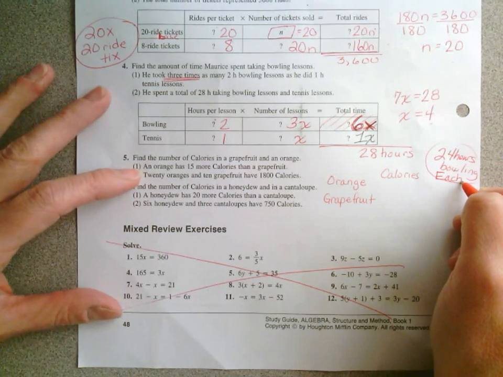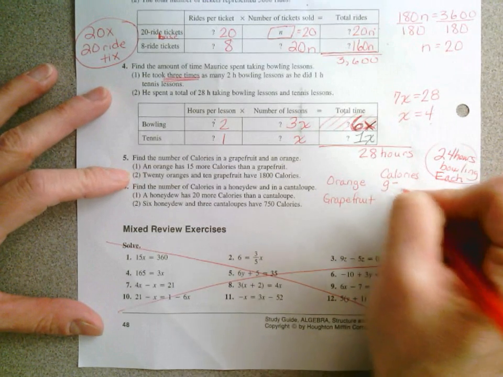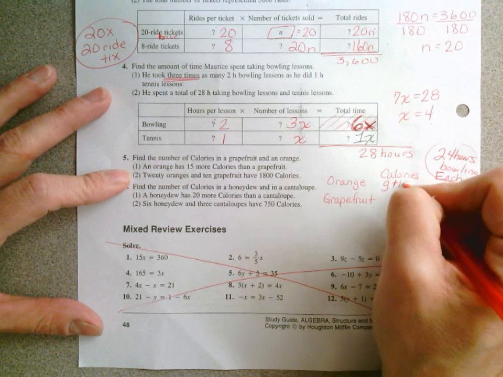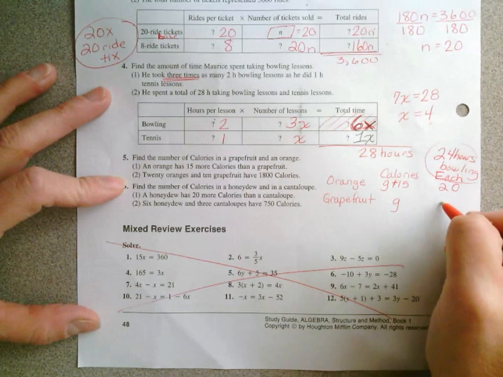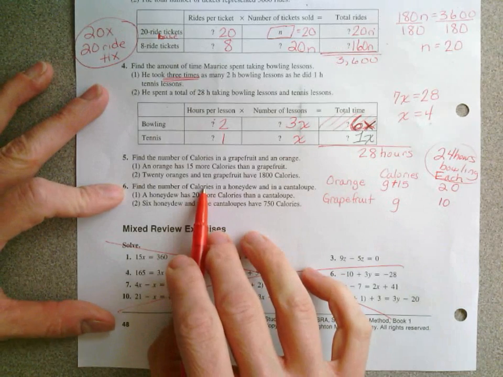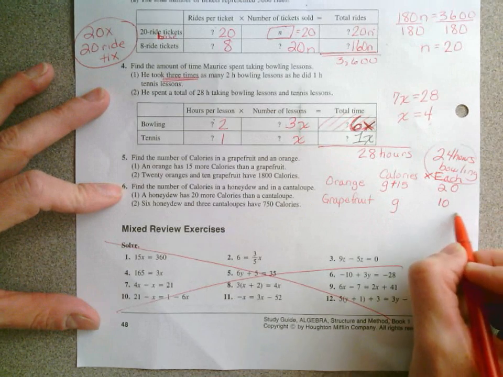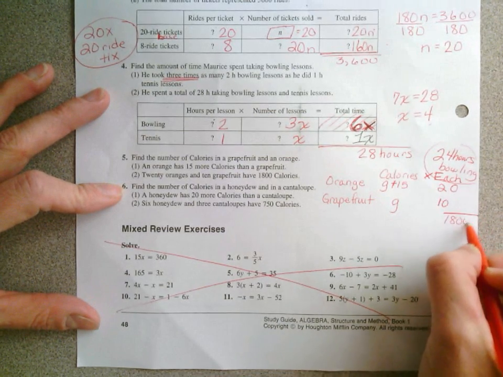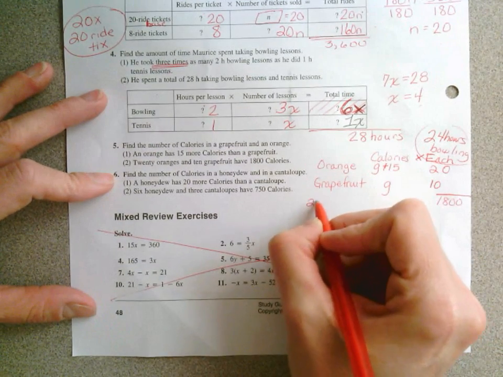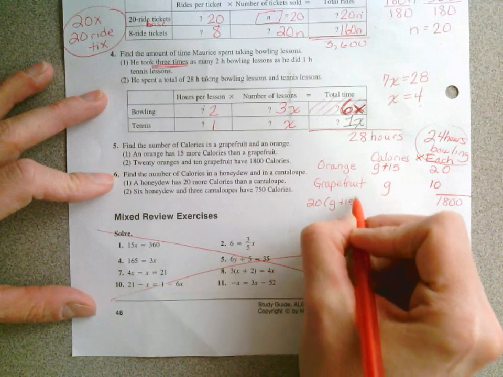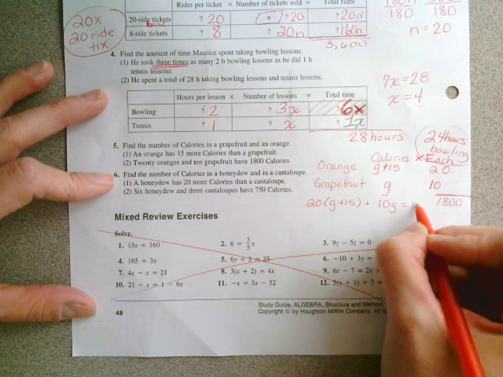So if an orange has more than grapefruit, grapefruit is G, he is G plus 15. 20 oranges added to 10 grapefruit, so calories times how many? 20 oranges and 10 grapefruit all together is 1,800. So here's oranges, 20 G plus 15s, added to 10G is 1,800. We can solve from here.